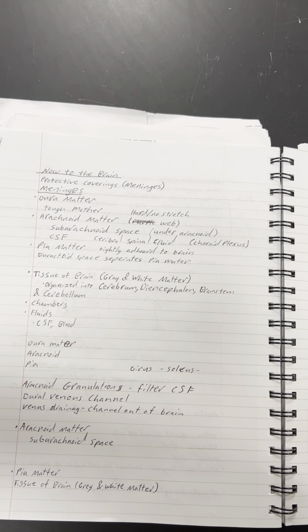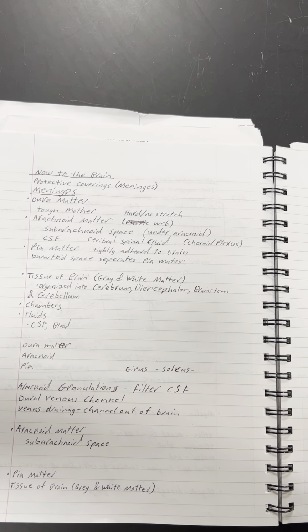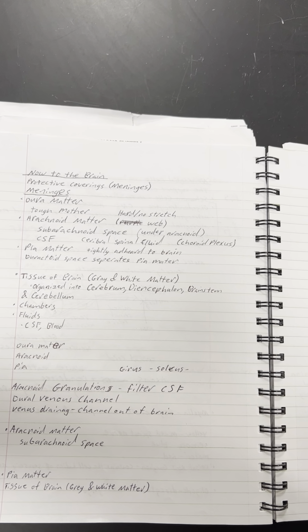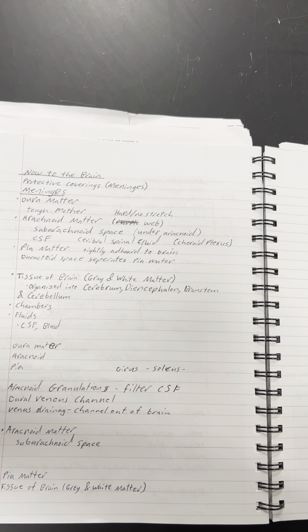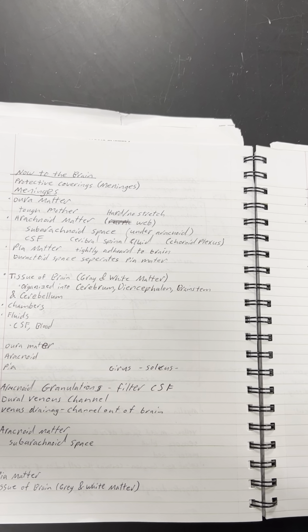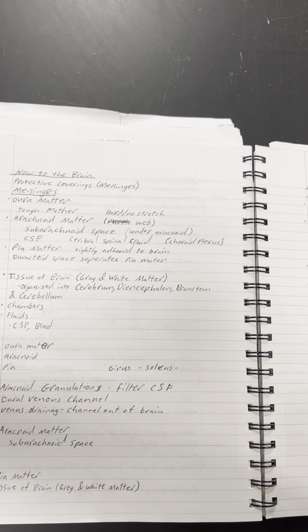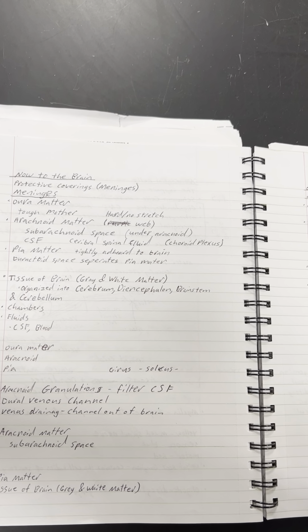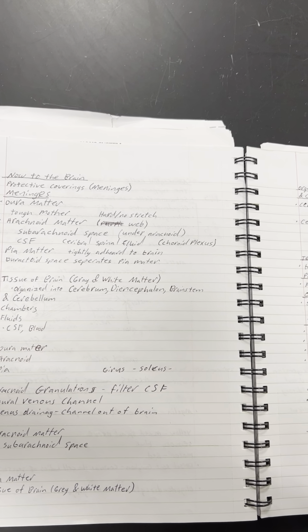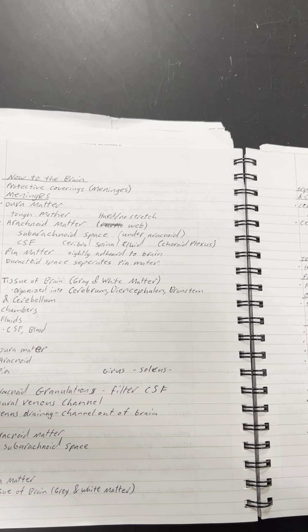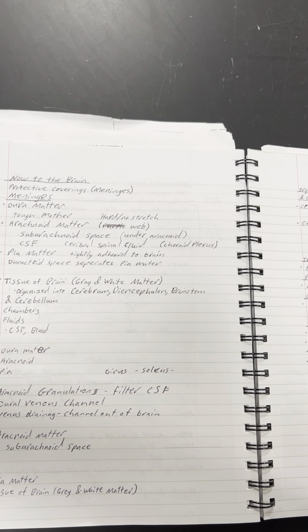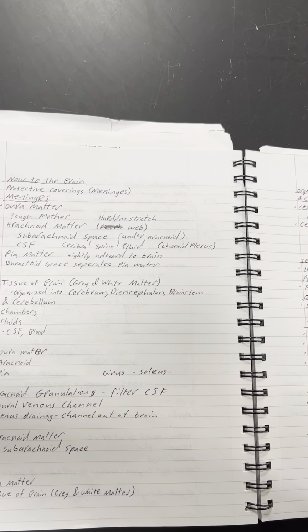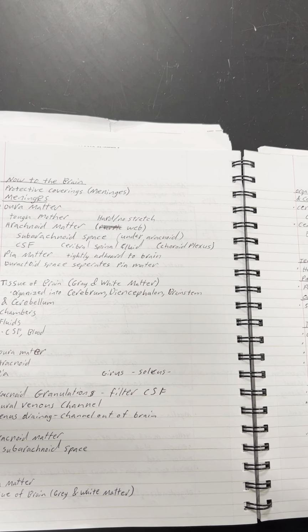Arachnoid mater has the subarachnoid space under the arachnoid, which holds the CSF, cerebrospinal fluid. The choroid plexus makes that. Pia mater is tightly adhered to the brain. The subarachnoid space separates the pia mater.